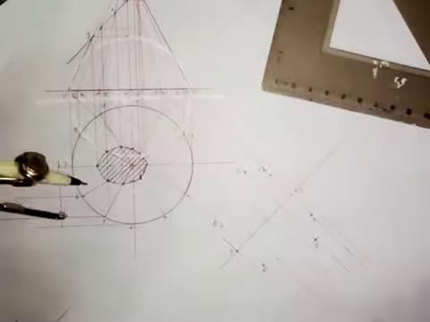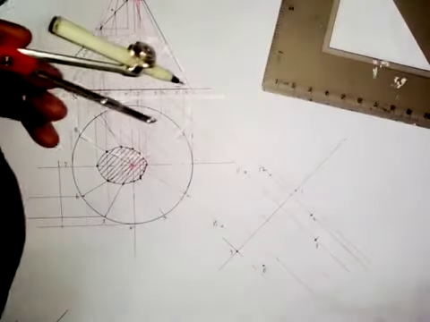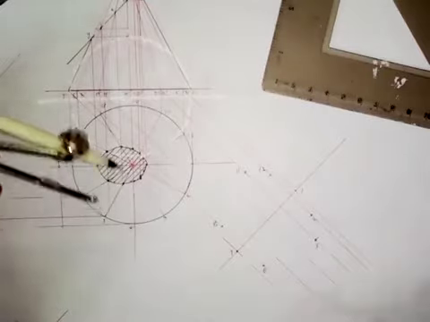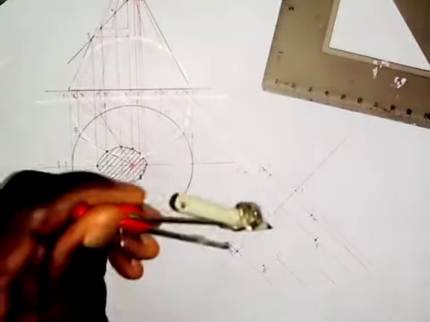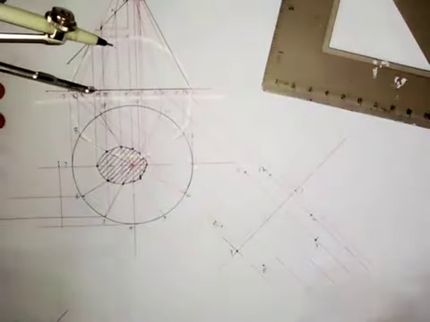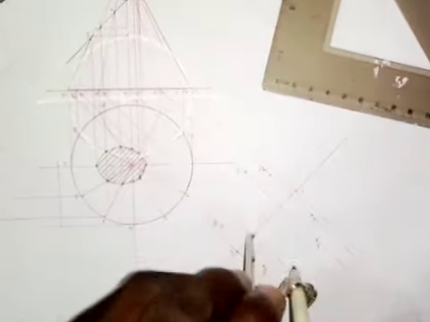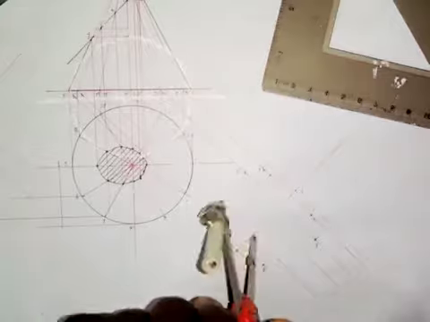Then I can also locate 5 and 9 at the same time, as we have that 3 and 5 occupy the same point on the circumference of the circle, and 9 and 11 occupy the same point on the circumference of the circle. I just follow this line 5 and 9 here. Coming to this point here, I make an arc here, and I make an arc here.